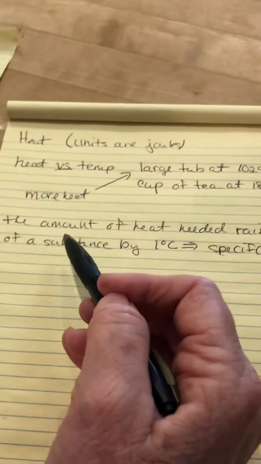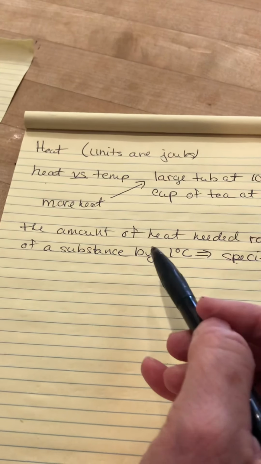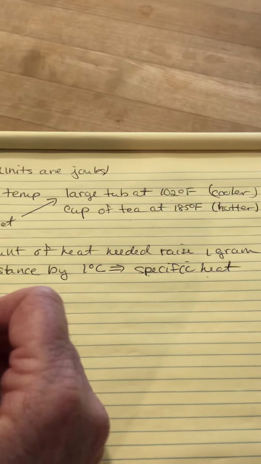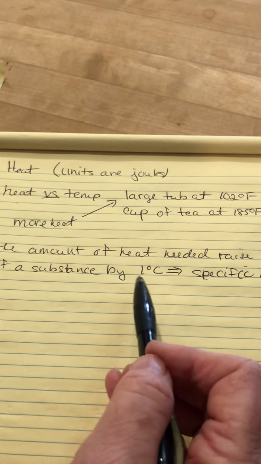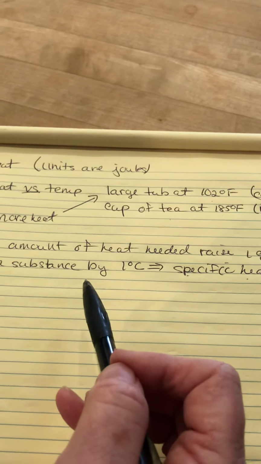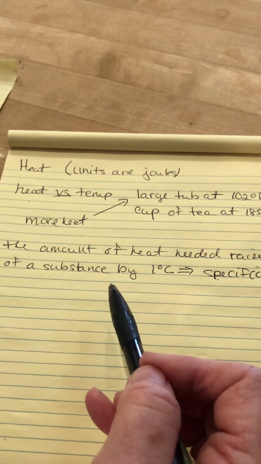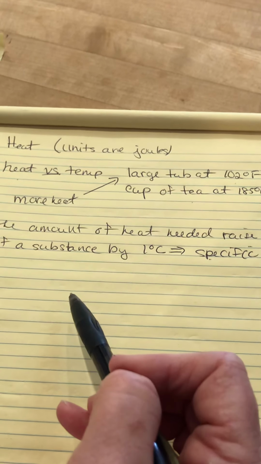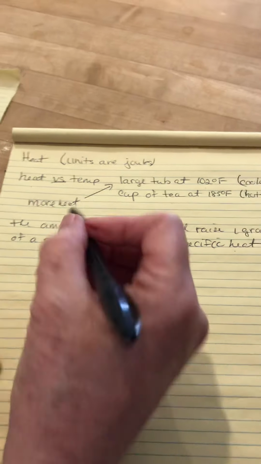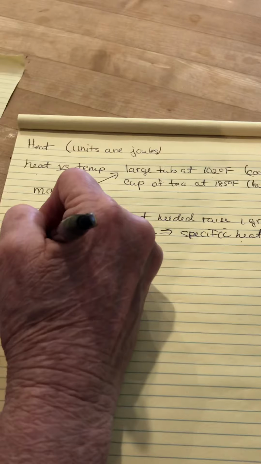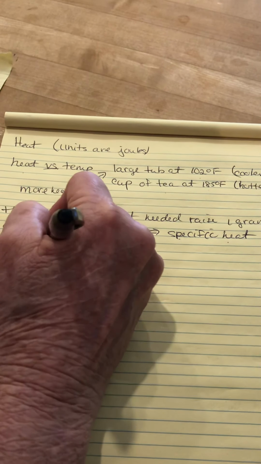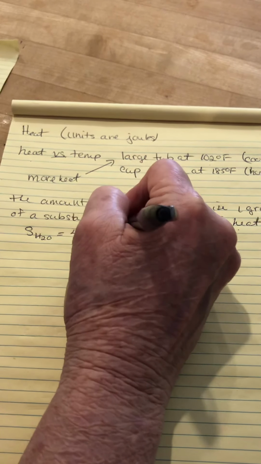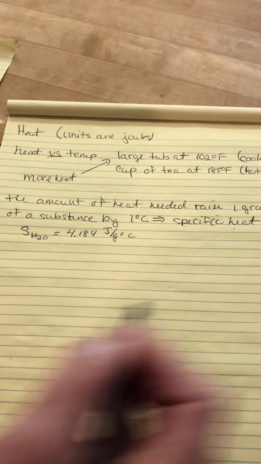So metals have low specific heats. Water has a very high specific heat. This business about needed to raise 1 gram of a substance 1 degree Celsius sounds remarkably like the definition of a calorie, or like the definition of 4.184 joules. And those are, in fact, the specific heat of water. Okay, so we could write S for specific heat sub water equals 4.184 joules per gram degree Celsius.